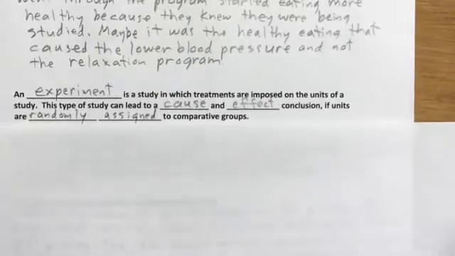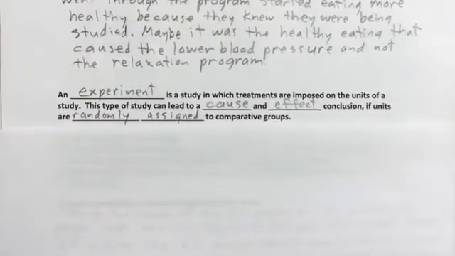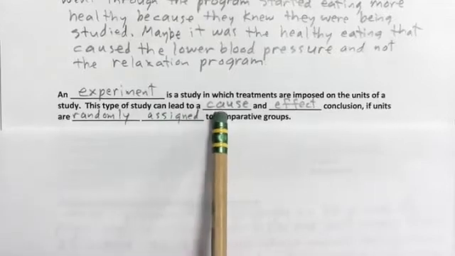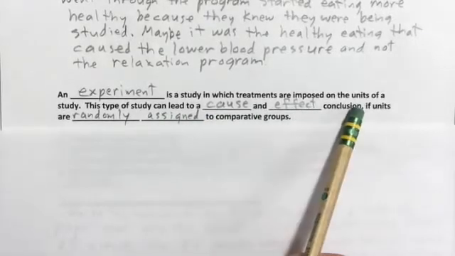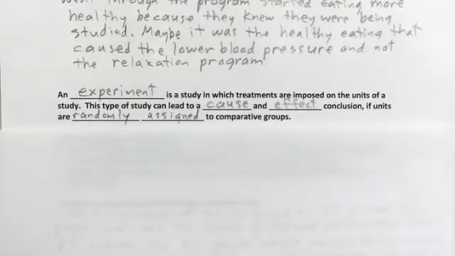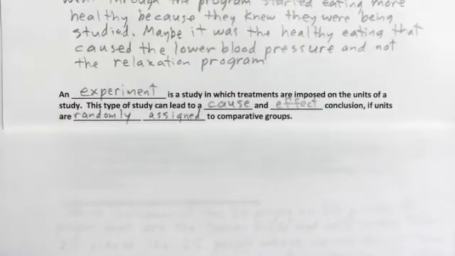Observational study means what the name implies. You're just observing things that happen. An experiment means you're imposing a treatment. All right. So this type of study can lead to a cause and effect conclusion, if the units are randomly assigned to comparative groups. Very important to know. Very much a theme on the AP Stats exam.